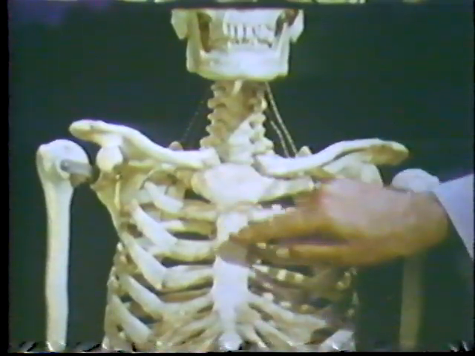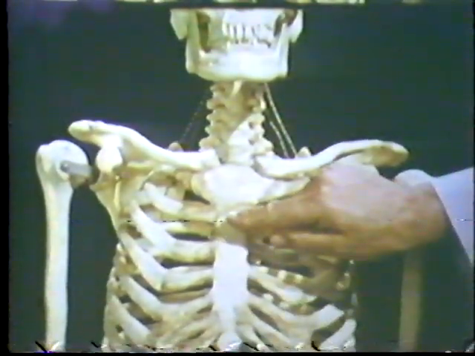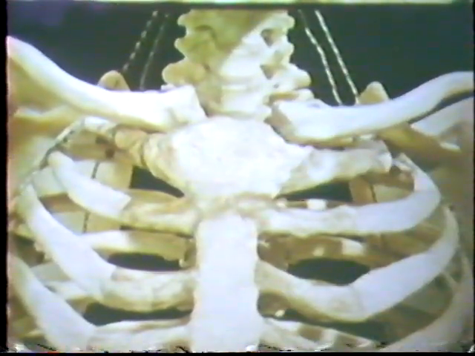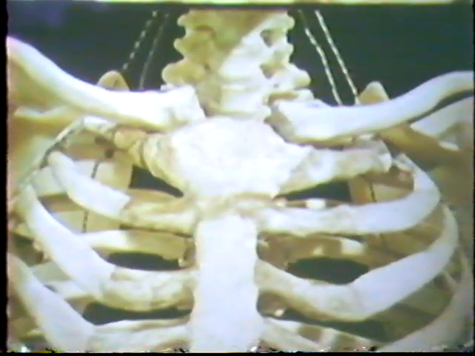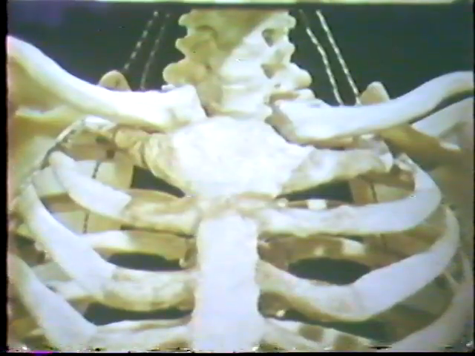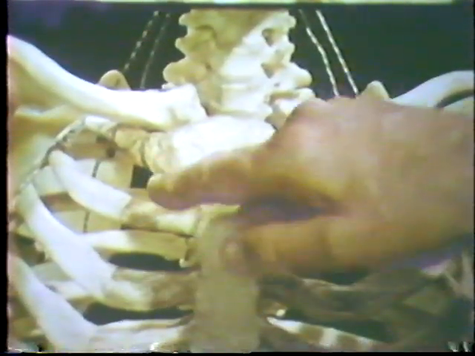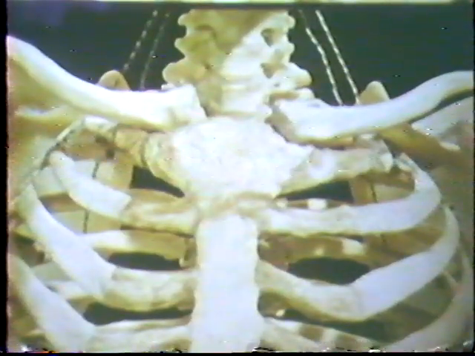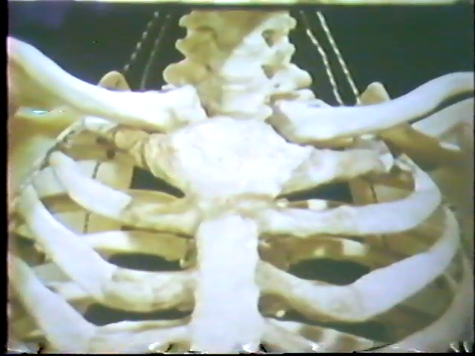The body of the sternum corresponds to thoracic vertebrae 5 to 8. At its junction with the manubrium, there is an obtuse sternal angle. This angle of Lewis is marked by a transverse thickening of the two parts. The second rib articulates laterally at the angle, from which it can be identified in the living subject.